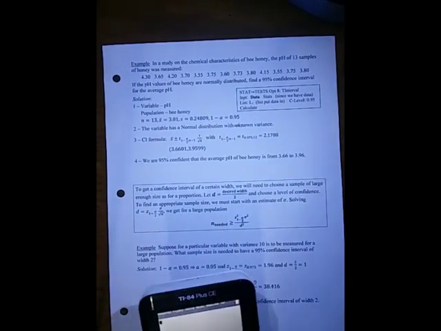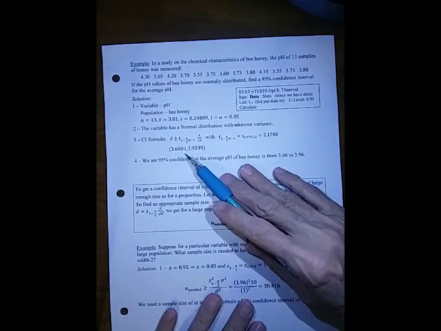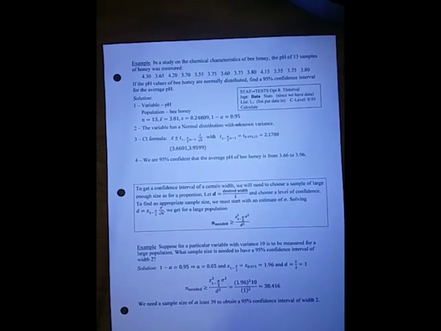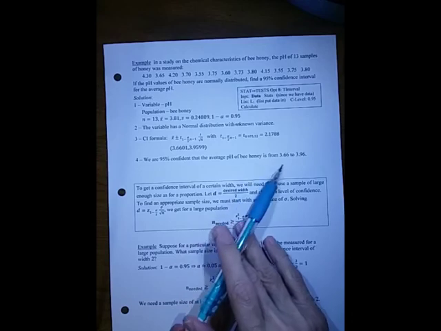We would put that in there, and we would find that that t value is about 2.1788. There are also tables where you can read those numbers from, and the program would calculate that you would get 3.6601 and 3.9599, so we are 95% confident that the average pH of bee honey is between those two numbers.